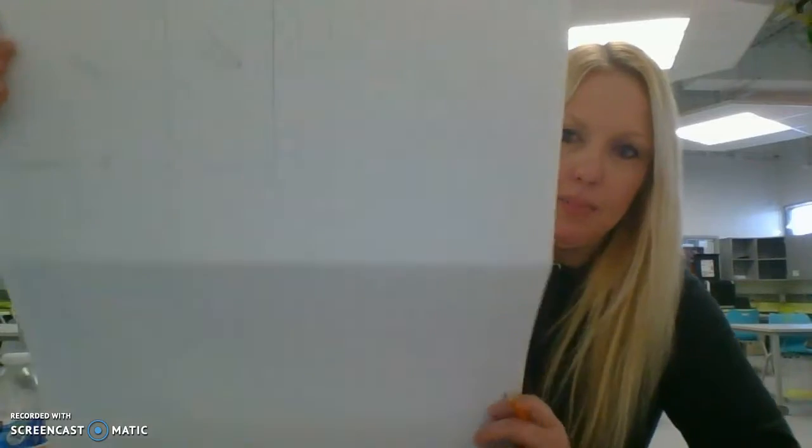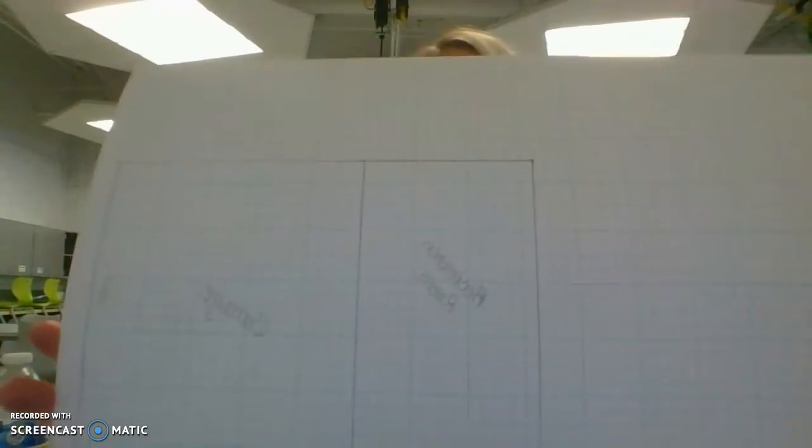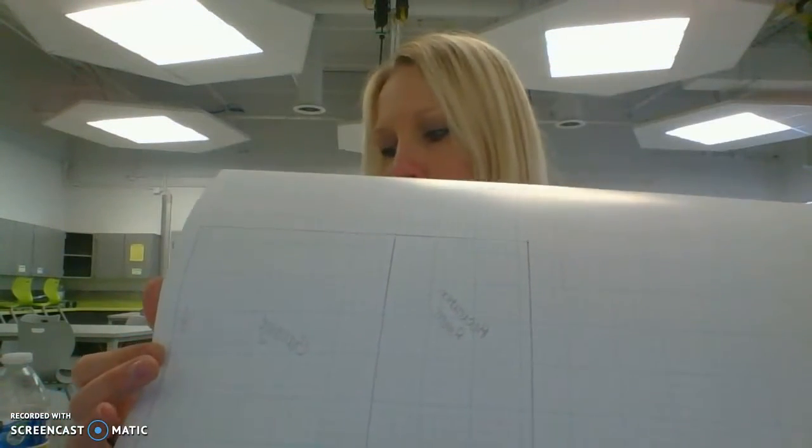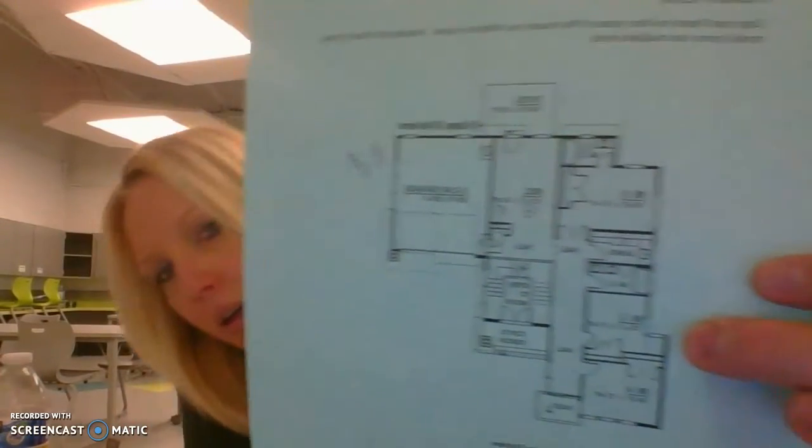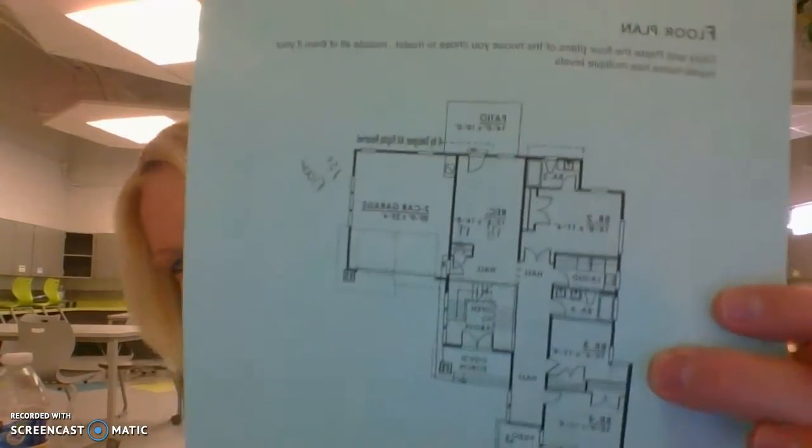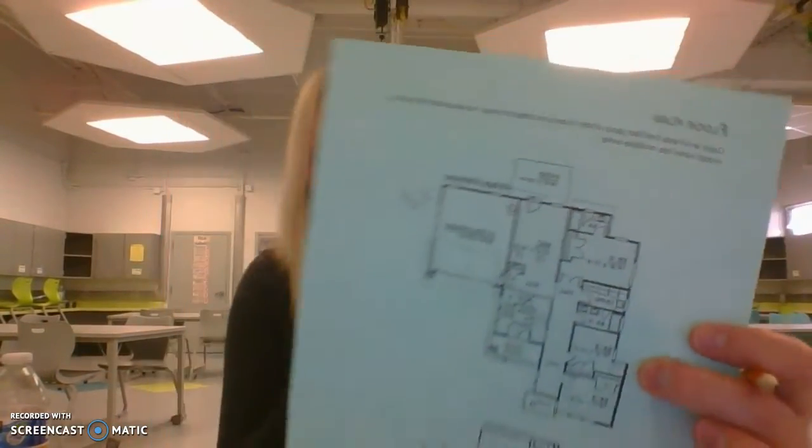Okay, so you can see I have my garage done already, and I have the recreation room. What I'm doing is, for example, the recreation room on here is some feet and inches. I actually just rounded it up to the nearest foot so that I don't have to worry about that so much. And then I'm making sure that I label everything.